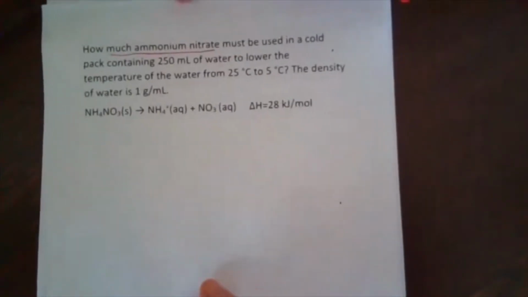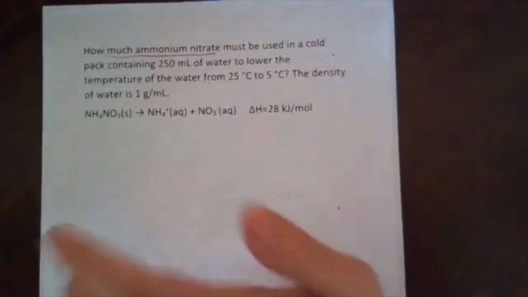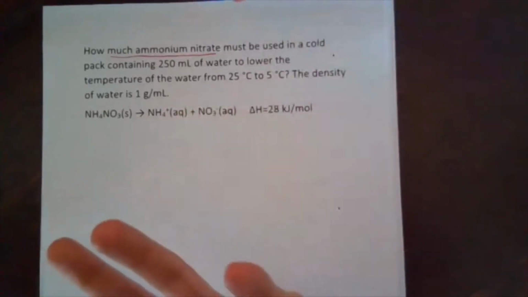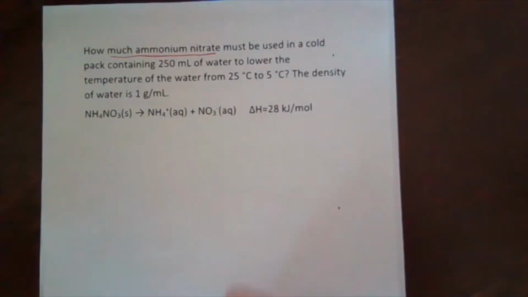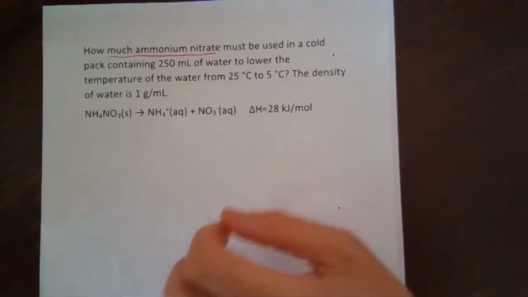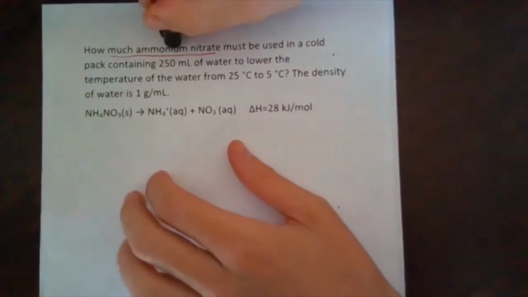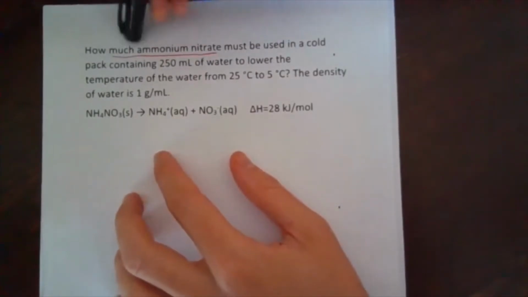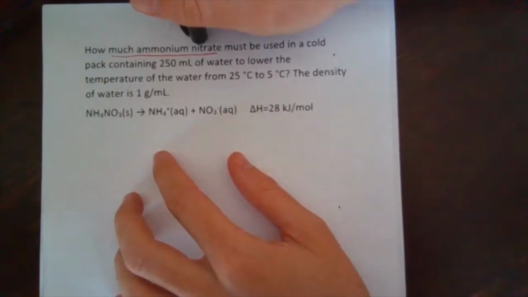This is like an instant cold pack. This is the kind of product design we want to be able to do, and really the chemical analysis of how heat is going to be involved in this kind of situation. So the end goal is how much ammonium nitrate. And whenever we see how much ammonium nitrate, that is a mass of ammonium nitrate.